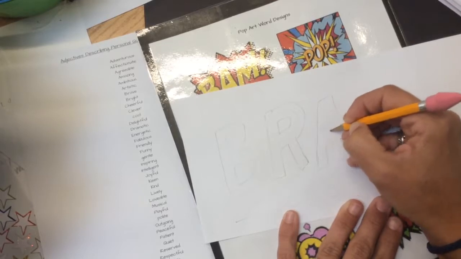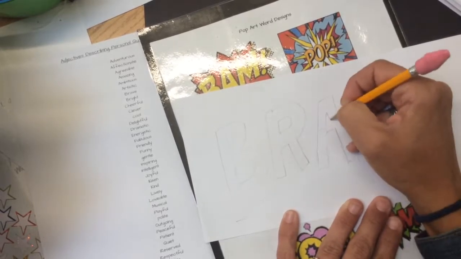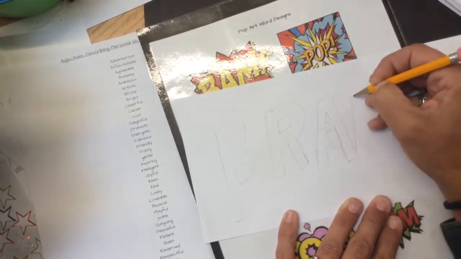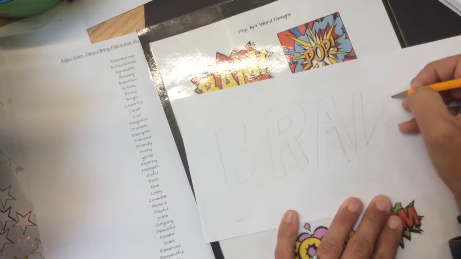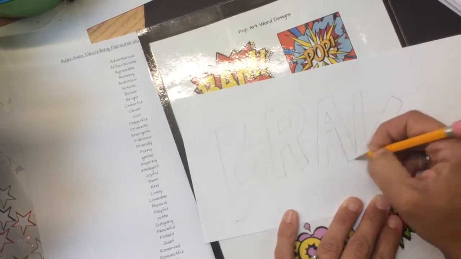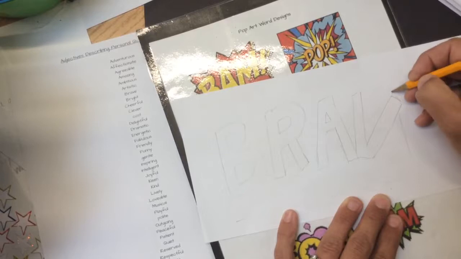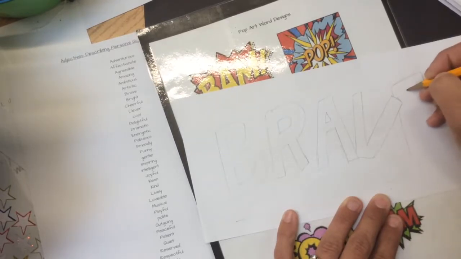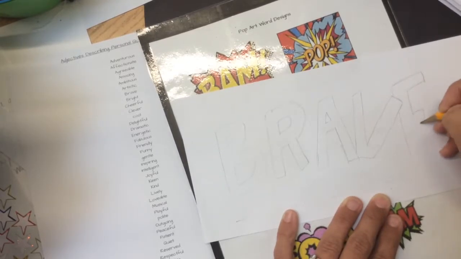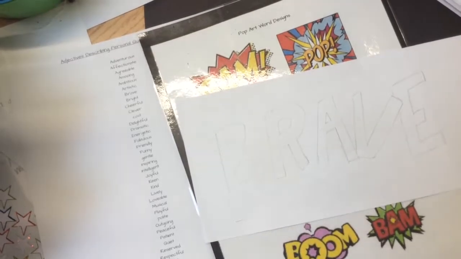Again, the letters don't have to be perfectly straight up and down. This is art. Maybe the V kind of tips this way a little bit. Okay, and then E. Totally up to you how you want to do this. This is your practice design, so if you don't love it, you can always turn it over and do another design on the back. All right, so there we go. We have the word brave.